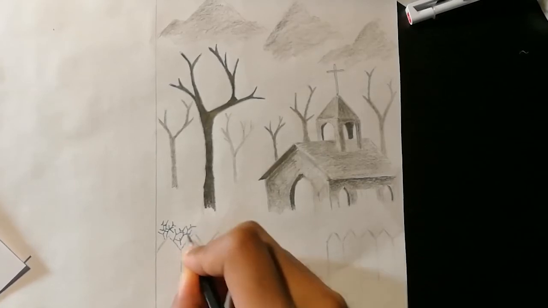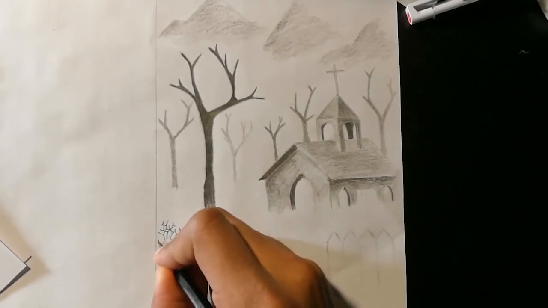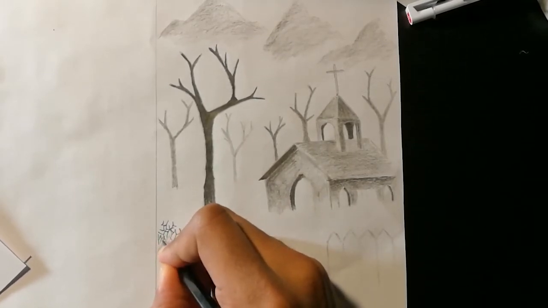Okay, so try to make it look thick. It has to be very dense and it will look good if it is dense. So you can draw random lines in between as well.